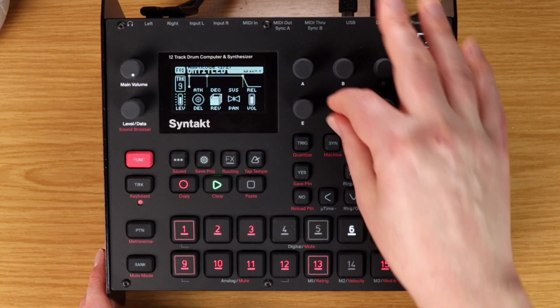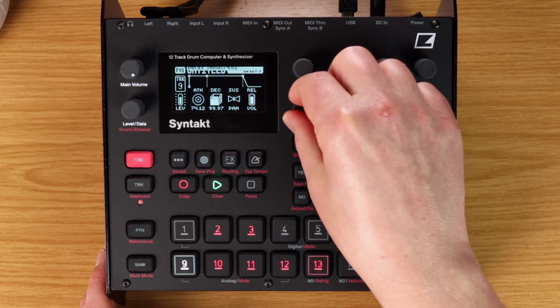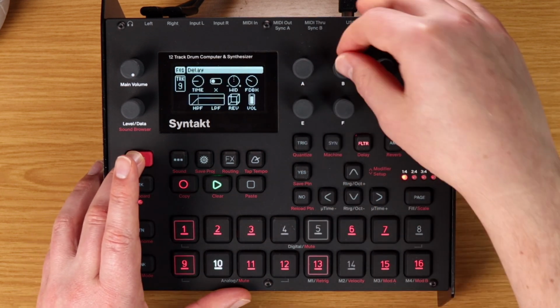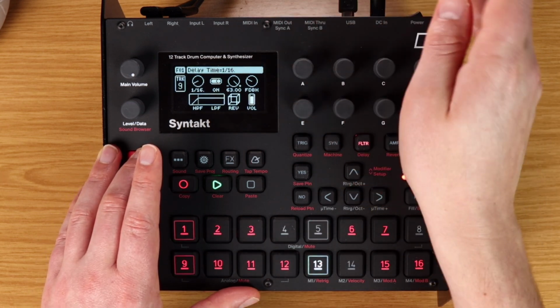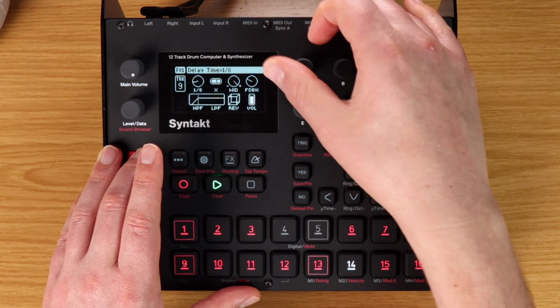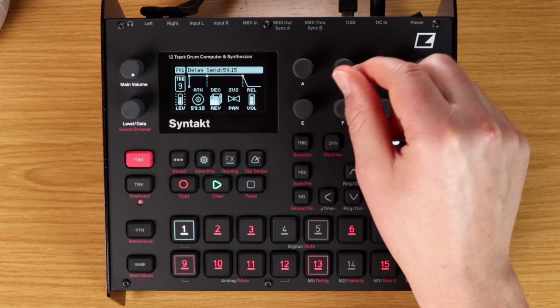That's cool. I like that. Just keeps developing. Let's go to the delay. Yeah, let's put that back on dotted.